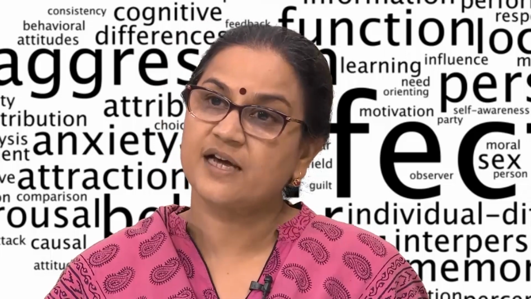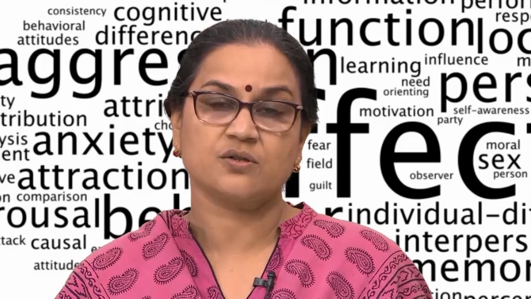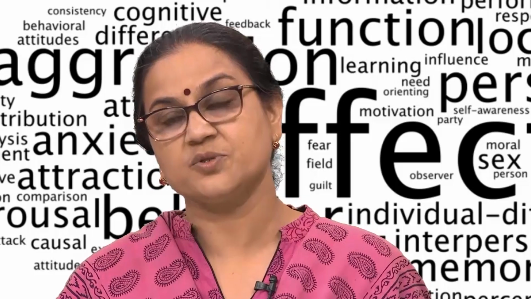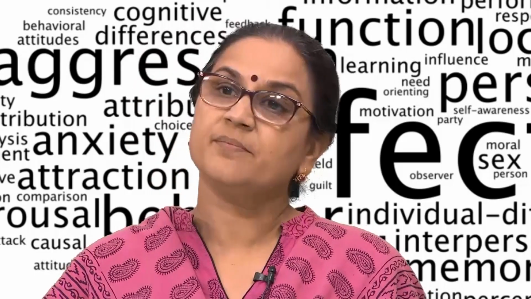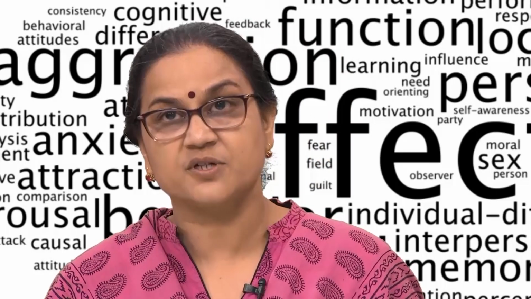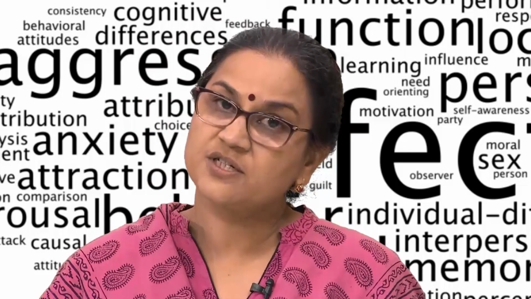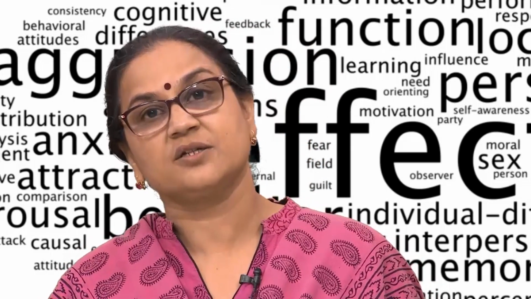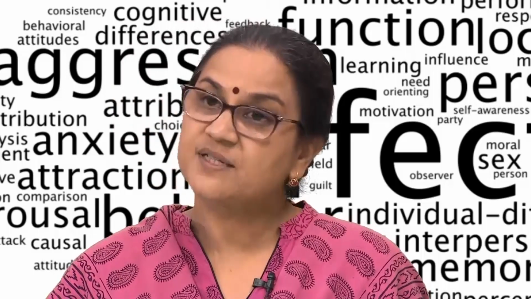So, critical health psychologists focus on the social, cultural and political aspects of health issues. If we look at the methodological aspects, overall health psychologists adopt quantitative methodology, they also use qualitative methodology, and many health psychologists use the mixed method approach.